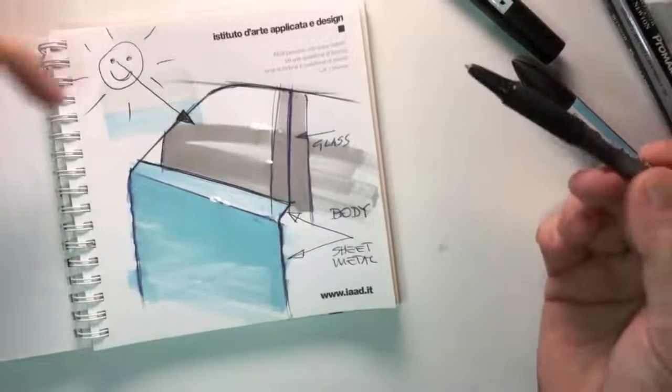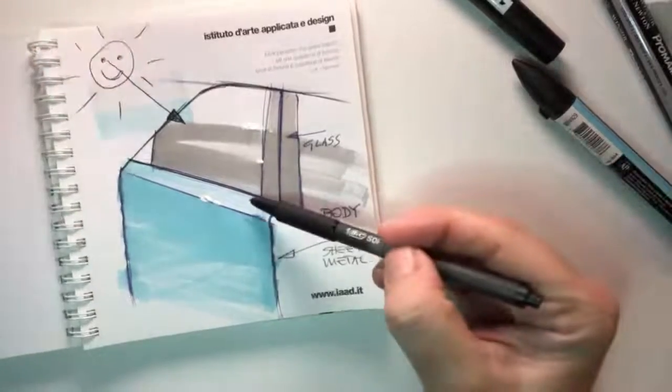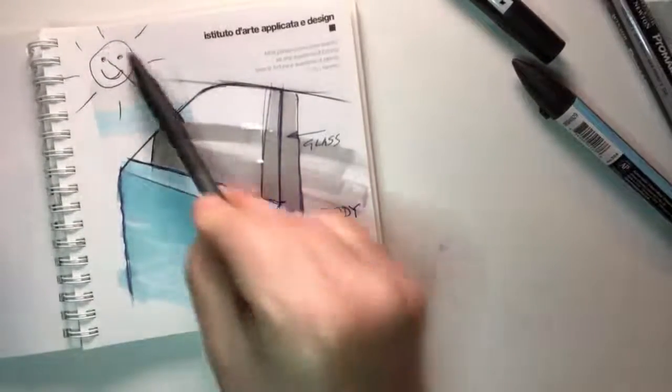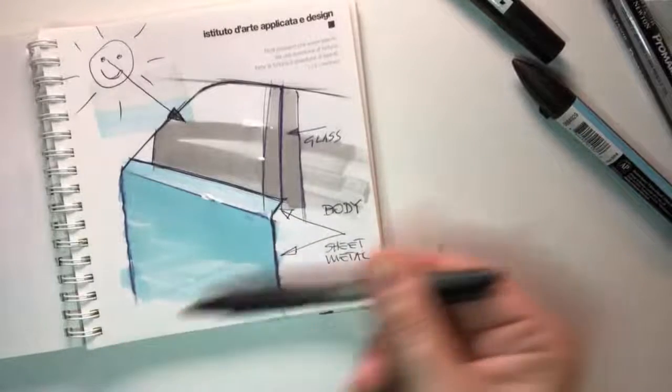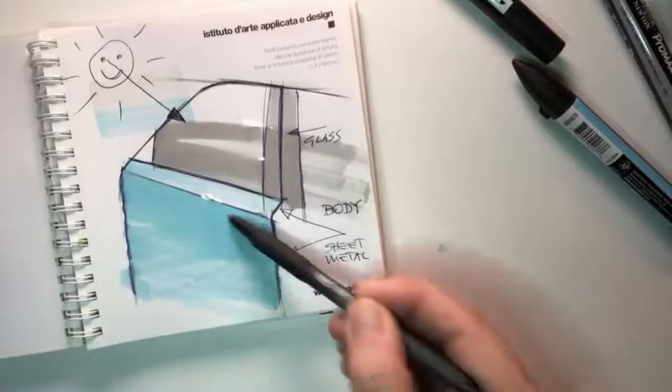And it's very normal because the light is coming from the top, this surface is facing the sun, therefore it becomes lighter. This one is facing the horizon, and therefore has the real color.